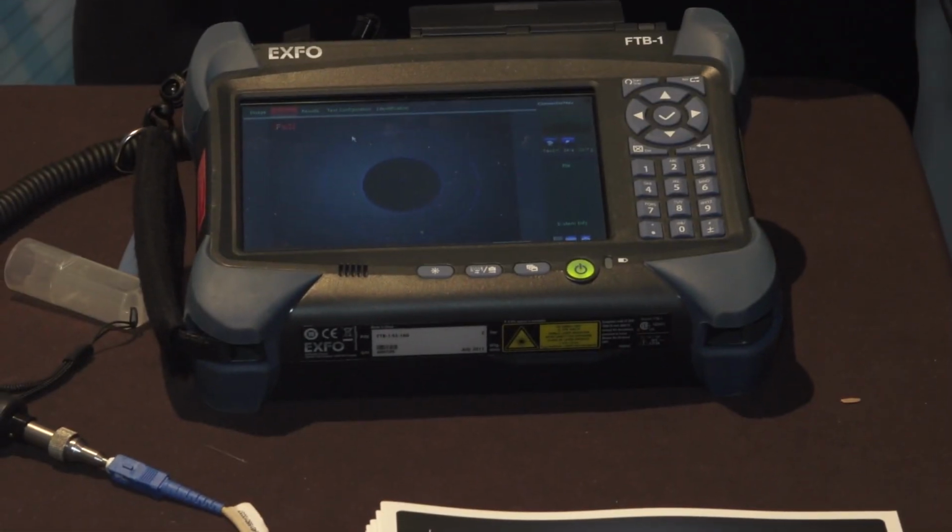Is there anything else you want to show us on the box? Nope. The last, and probably the most important thing, would be the reporting capability of the box. Not only do you get the pass-fail results, but we provide that result to you in a nice PDF format if you prefer, something that can be printed, and you can submit that as part of your proof of installation. Thanks for your time.